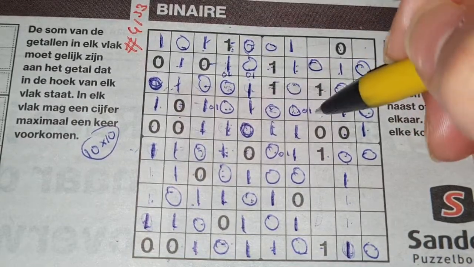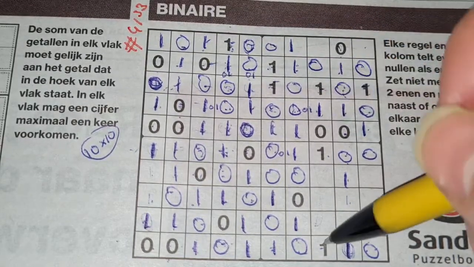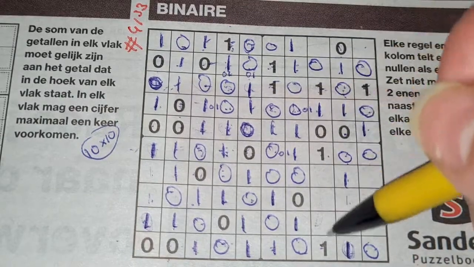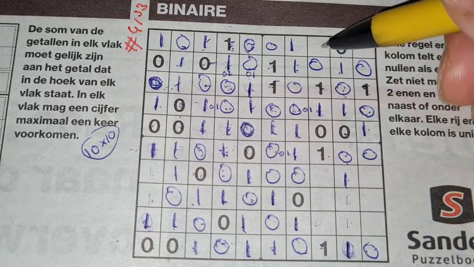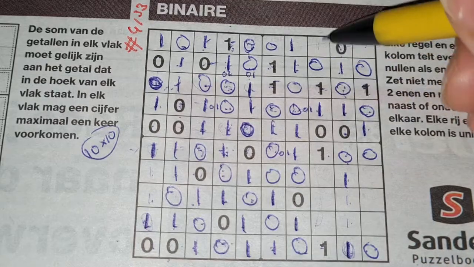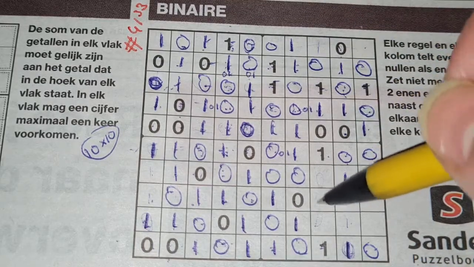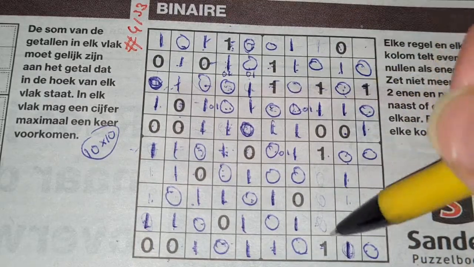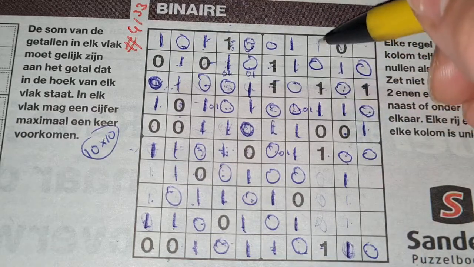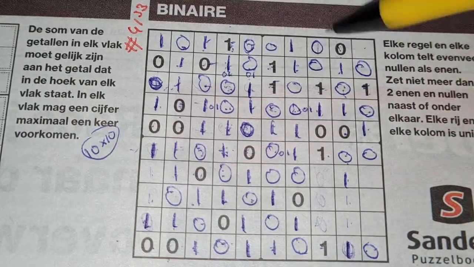Double O, here 1, there 1. Here we have 4 ones in this column. If I place the fifth one here, then we have 3 O's in a row in this column. Not allowed, one of the rules, so this cannot be 1. This should be an O.